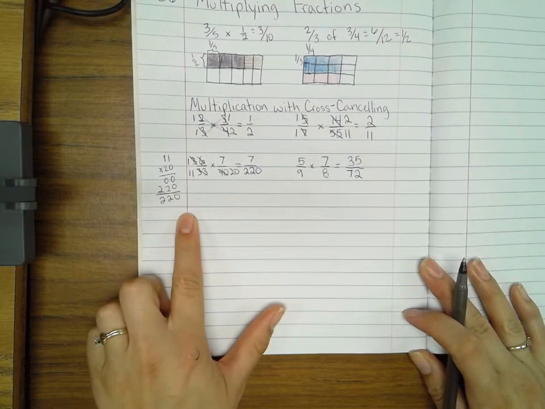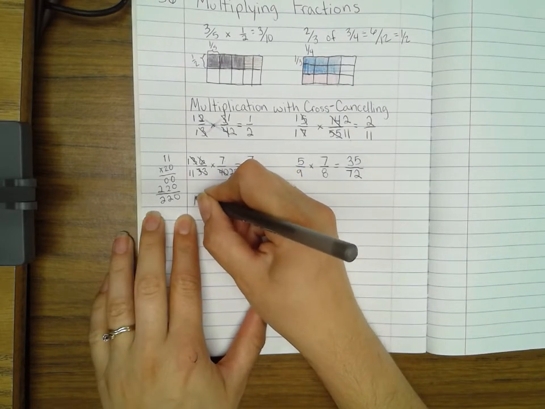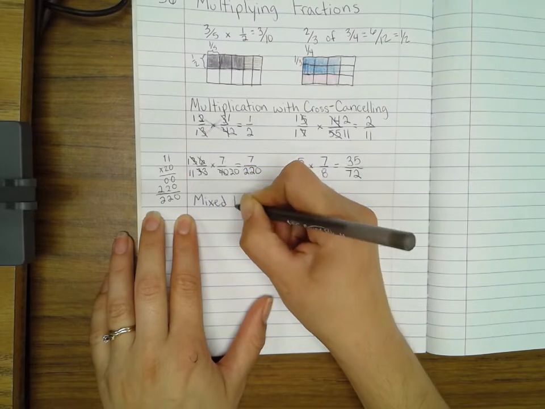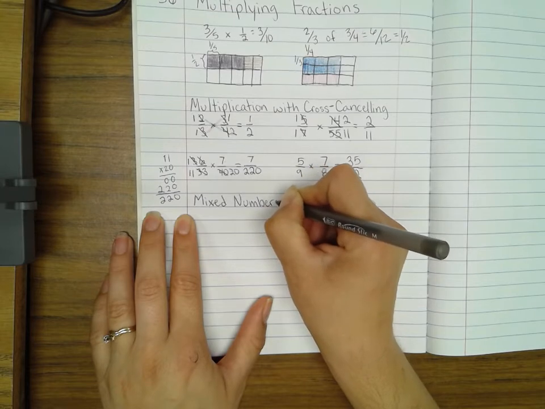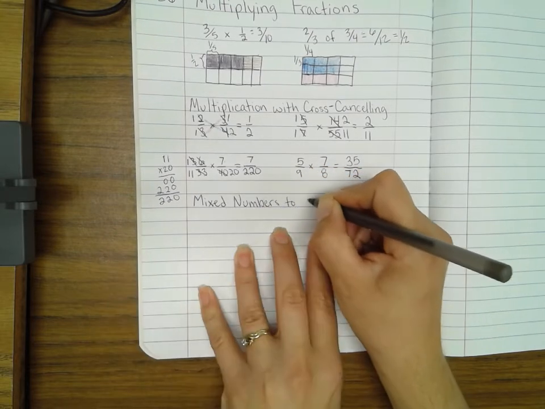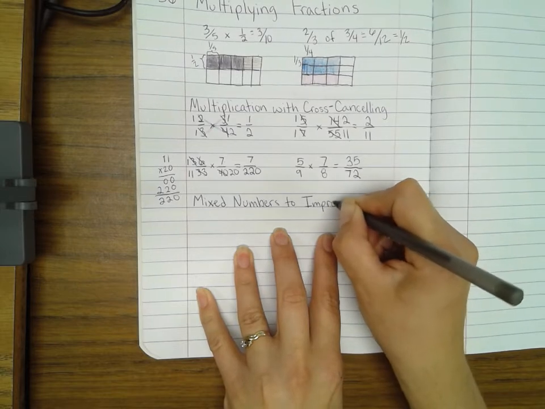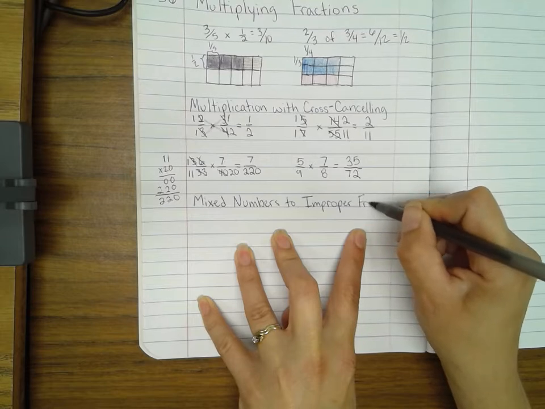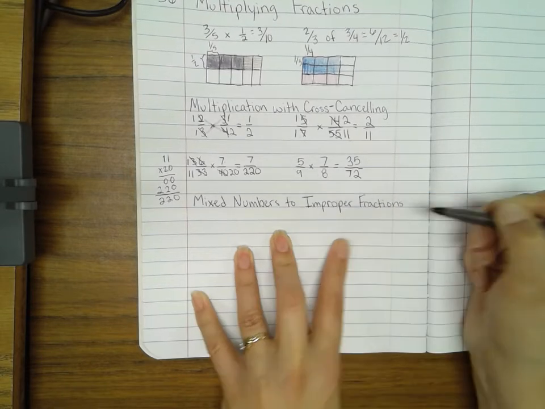All right, skip one line. We're going to be practicing mixed numbers to improper fractions. Okay, you'll need your colored pencils again for this.